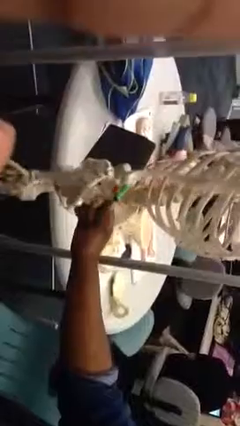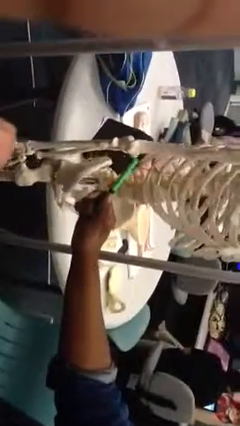Working our way down, you have the capitulum next to the trochlea, and in back of here, this hole here is the olecranon fossa. The middle bone here, that's the inner, is the medial epicondyle.